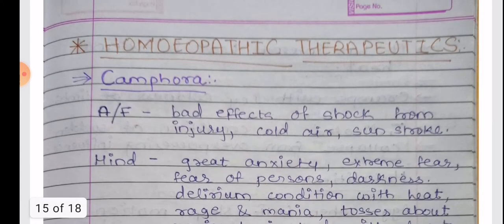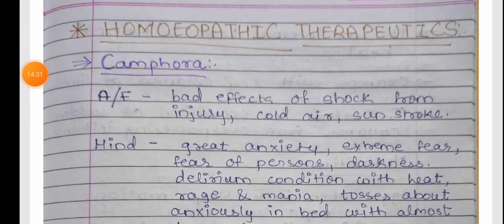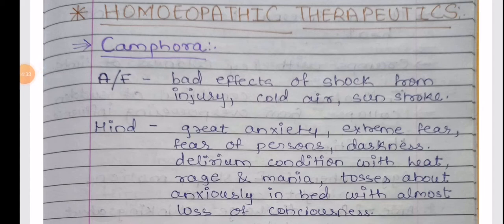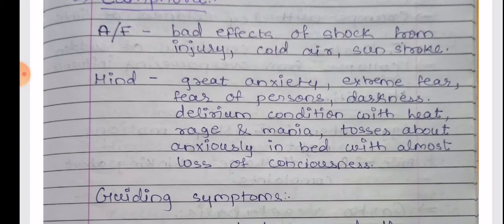And lastly, after covering all the points of shock, we move into some homeopathic therapeutics, some important drugs in shock. The first, foremost and most important one for shock is Camphora. Camphora: ailments from bad effects of shock from injury, cold air, sunstroke. Mind: great anxiety, extreme fear, fear of persons, darkness, delirium, condition with heat, rage and mania, tosses about anxiously in bed with almost loss of consciousness.